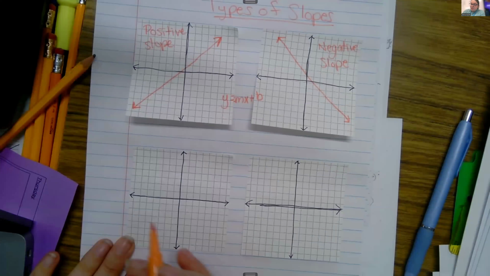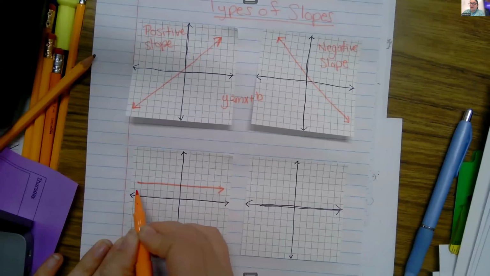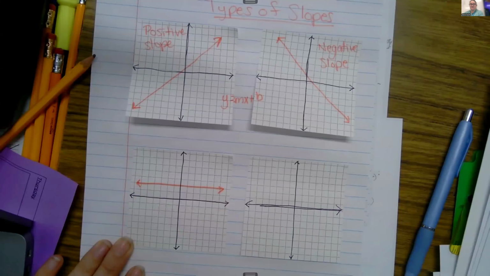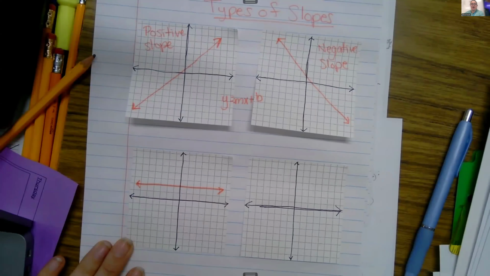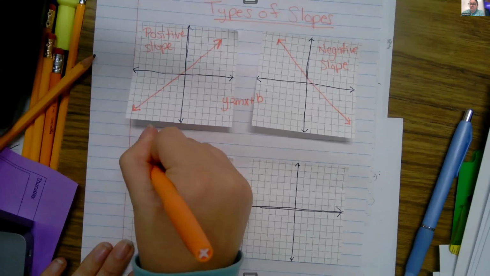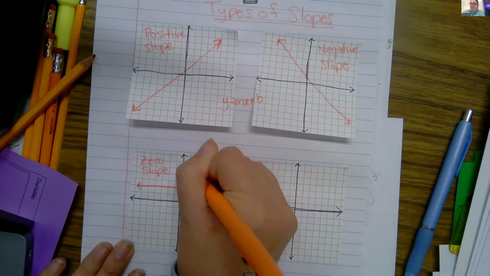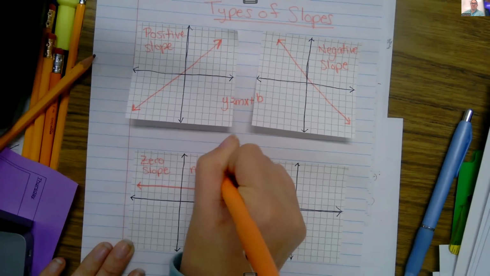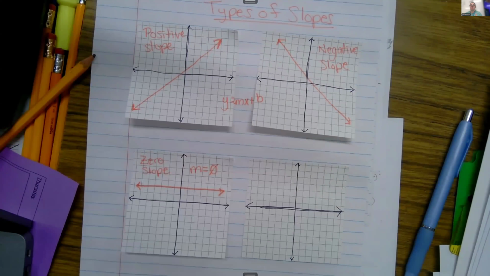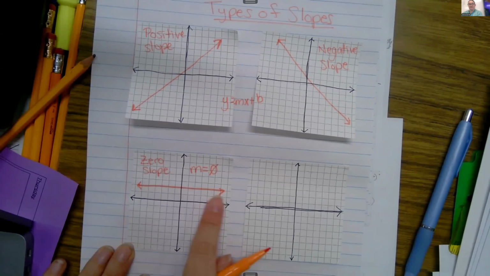There is a slope where the line is just straight across like this perfectly. Okay? This slope's not going up, it's not going down. This is a zero slope. This is when m equals 0. The slope is equal to 0. But the equation does look a little bit different for this type of line.